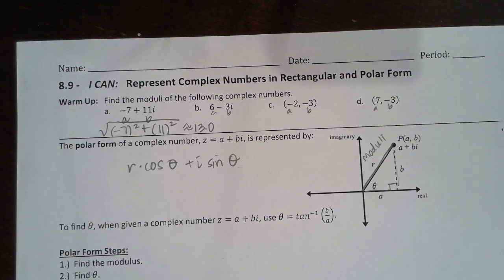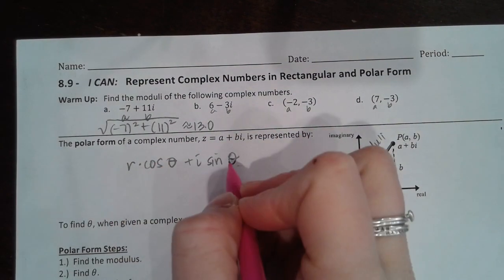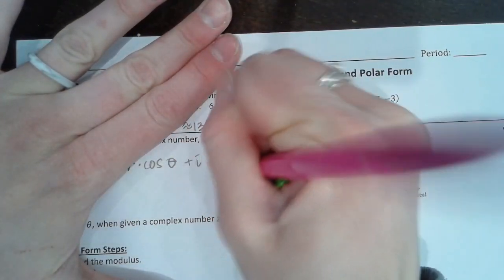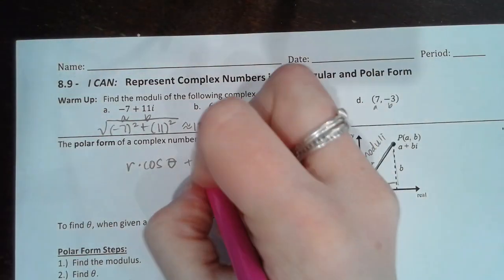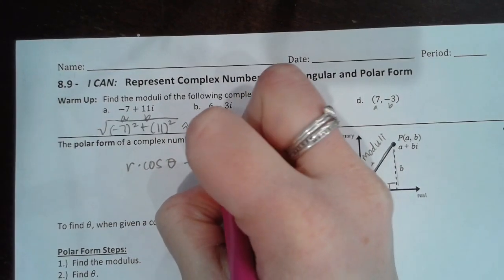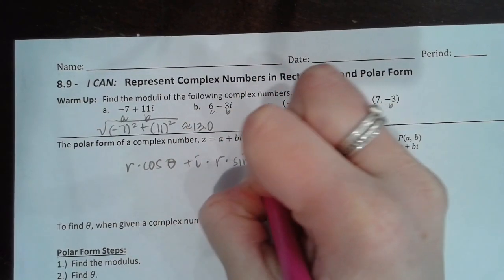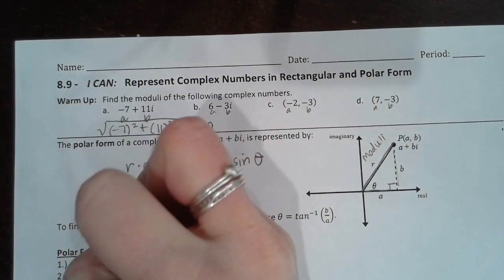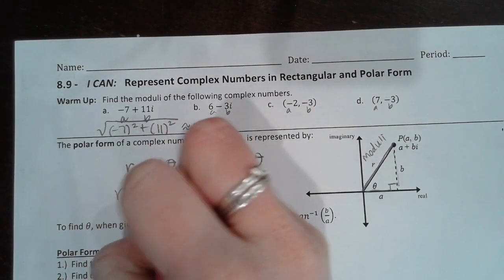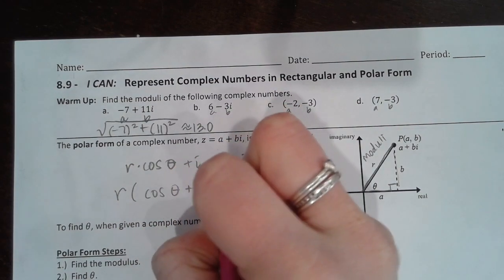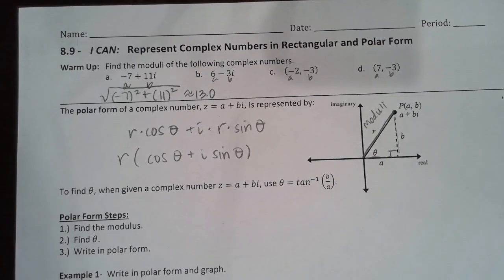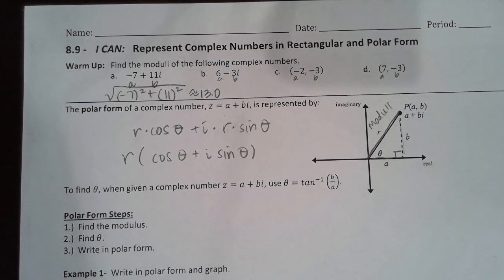Then, if I were to factor these, I times r times sine of theta. Between the two of these, the greatest common factor is r, so we take the r out, and we're left with cosine of theta plus i sine of theta. And we're going to use that to change our numbers from complex into polar form.